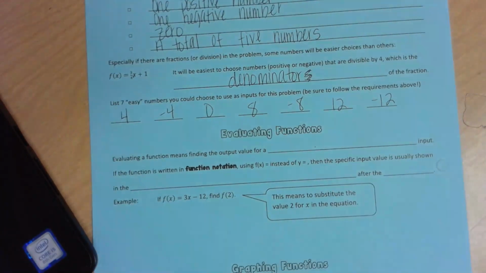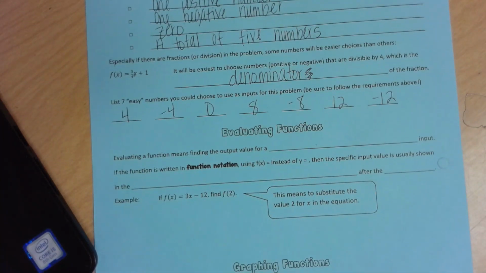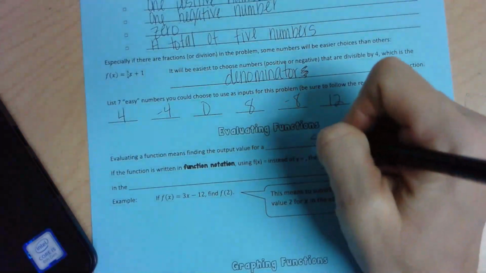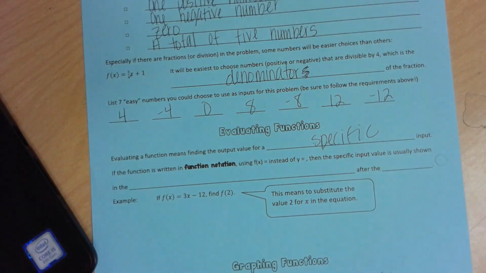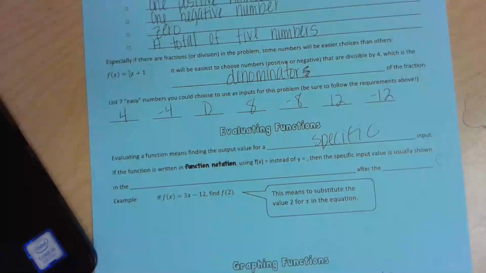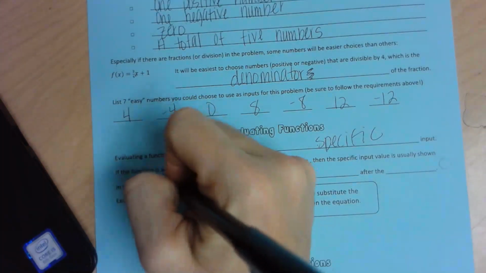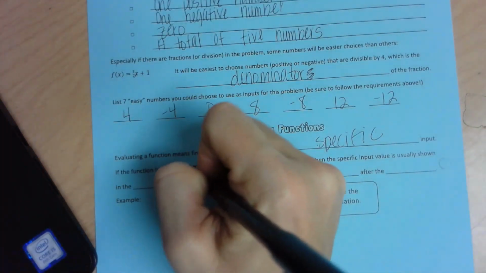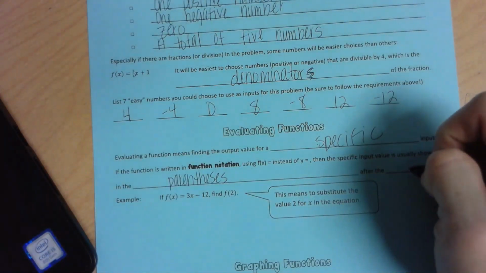So solving the functions. When we look here, evaluating functions means finding the output value of a specific input. If the function is written in function notation, so function notation is f of x, remember that's y, then the specific input value is usually shown in the parentheses after the f.